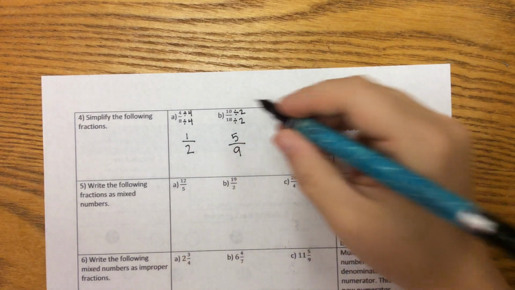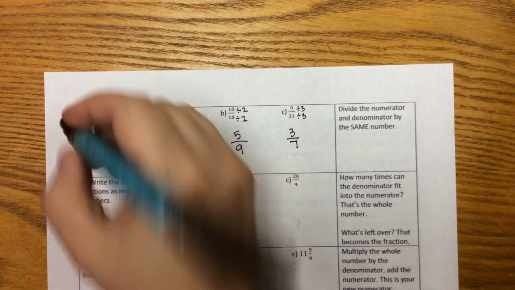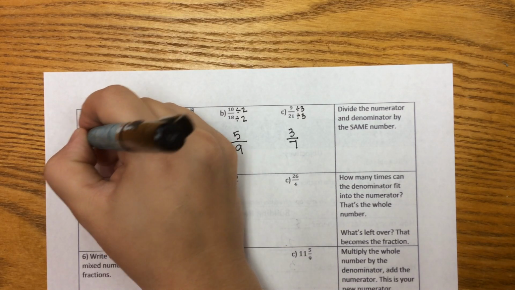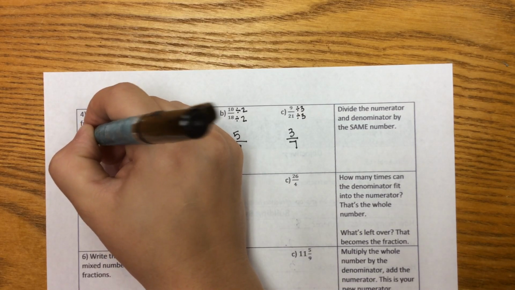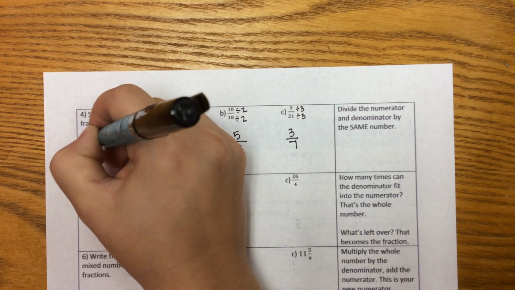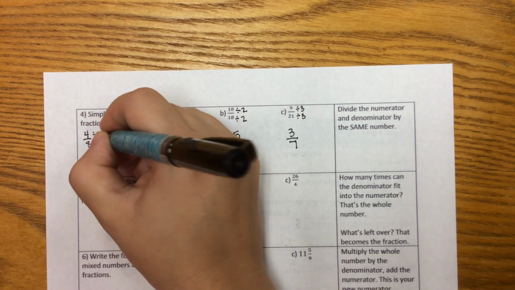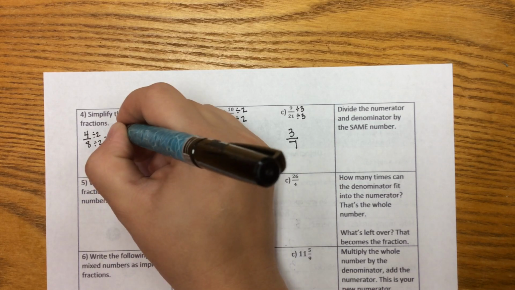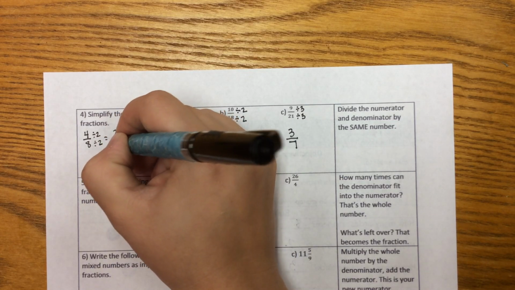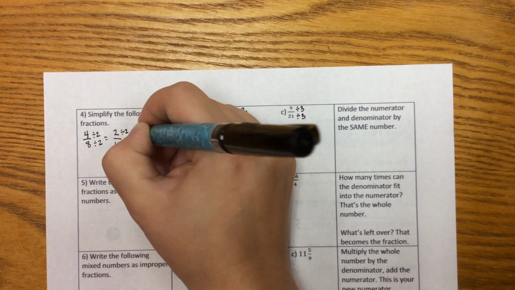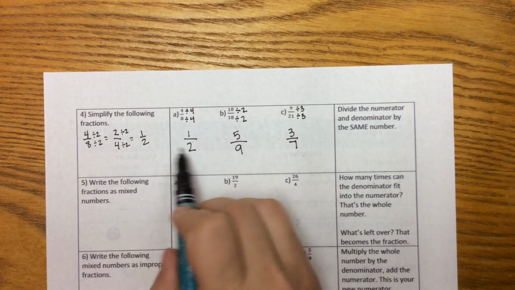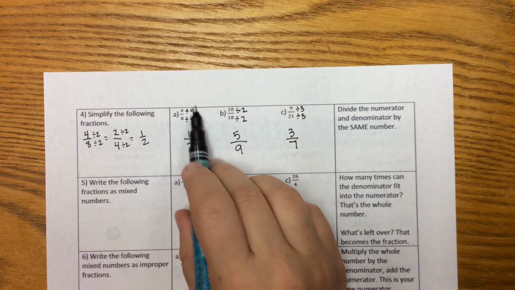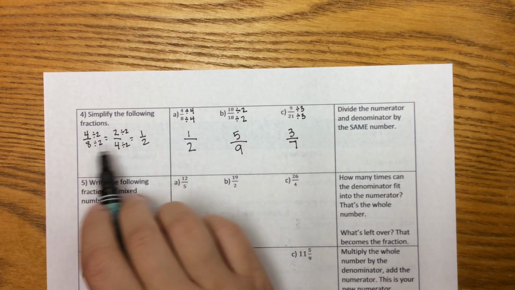Okay, sometimes you have to do it again, so let's say this 4/8. I'm just going to do that over here. Let's say instead of dividing by 4, you divided by 2. 4 divided by 2 would be 2, and 8 divided by 2 is 4. So you'd have to do it again. Divide by 2, divide by 2, and then you'd get 1/2. So either way we got the same answer, just this way it only took us one step, but it's okay if it takes you more than one.